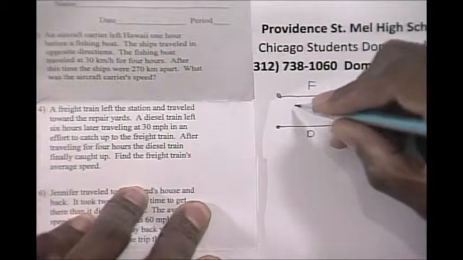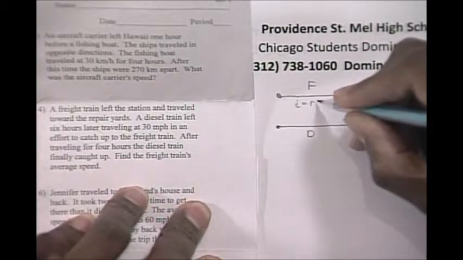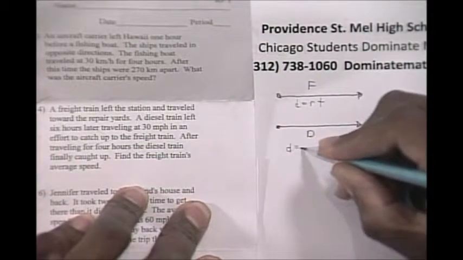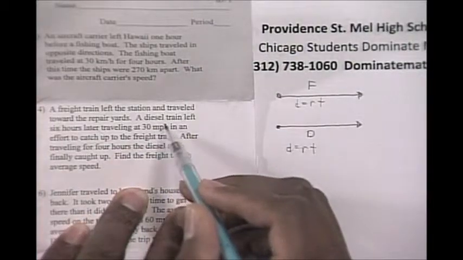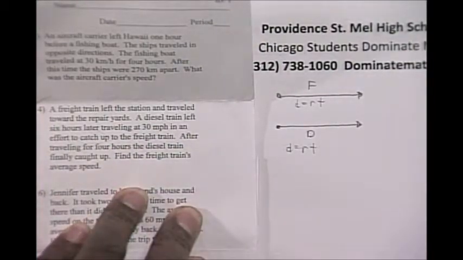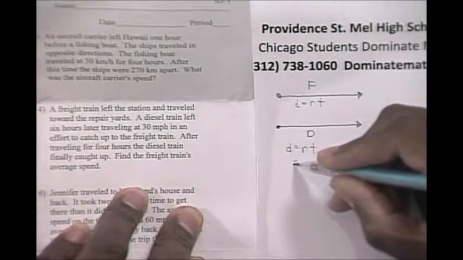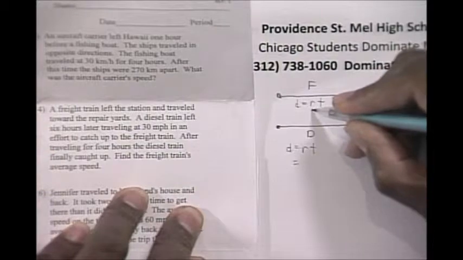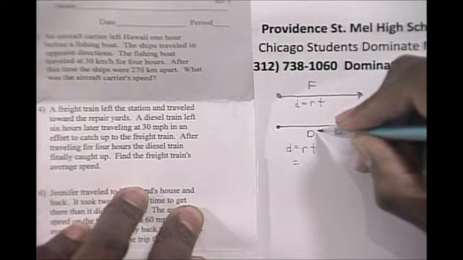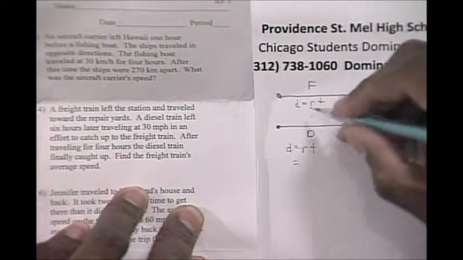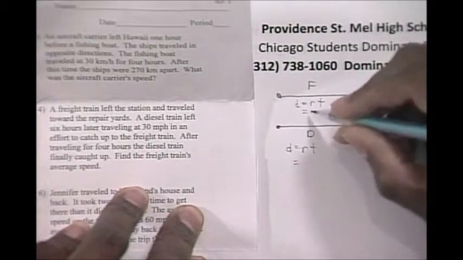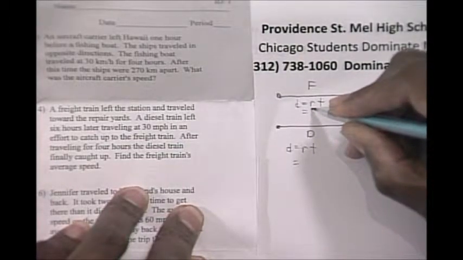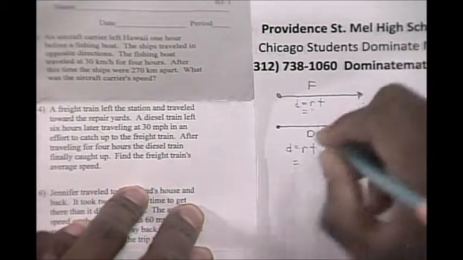So we've already talked about last week that these are distance problems. D is equal to RT: distance is equal to rate times time. This says that the diesel train left 6 hours later. So the way I'd like you to interpret that is, if the diesel train left 6 hours later, that means that the freight train was on the tracks for 6 hours more than the diesel train. So let's just call this T. Let's deal with the time a little bit later.